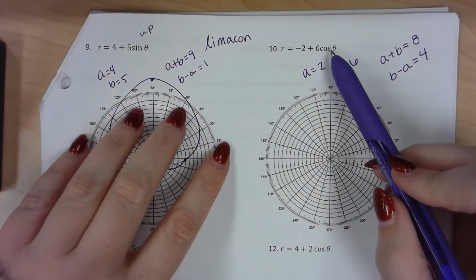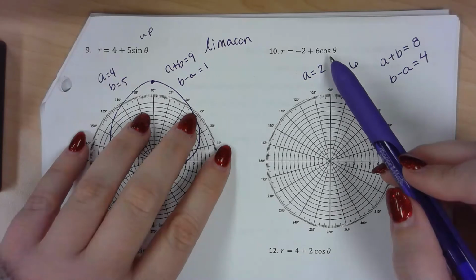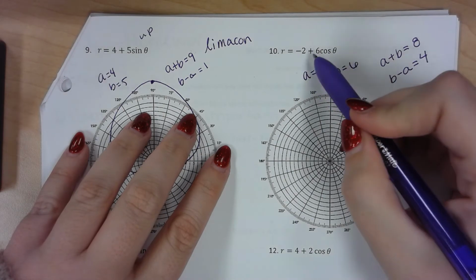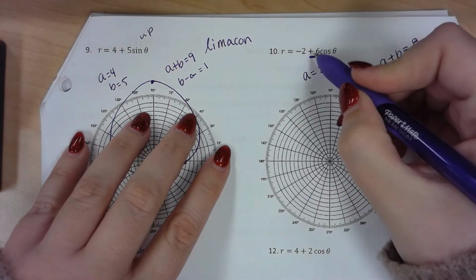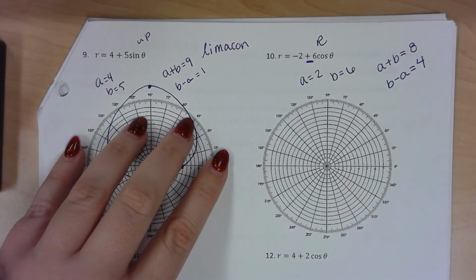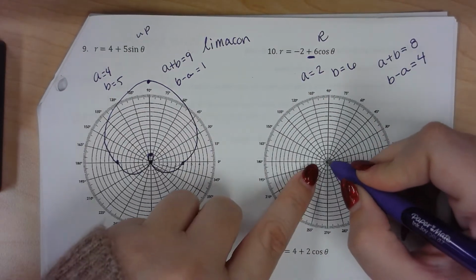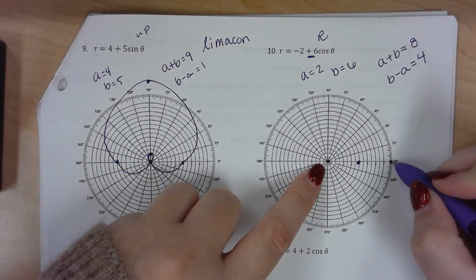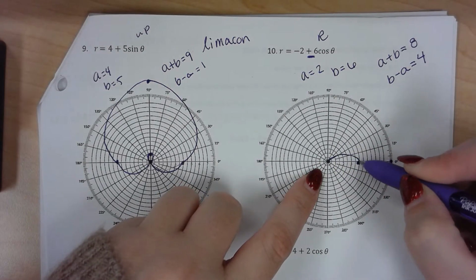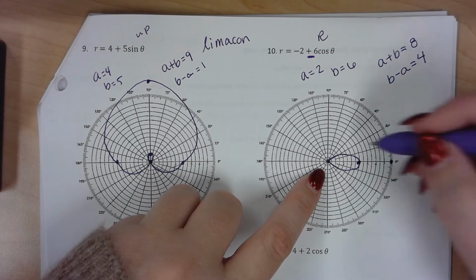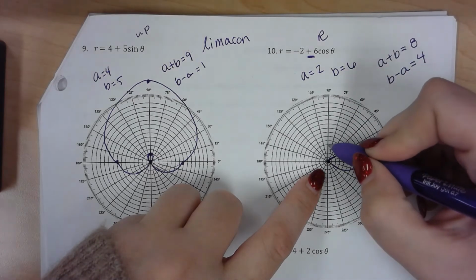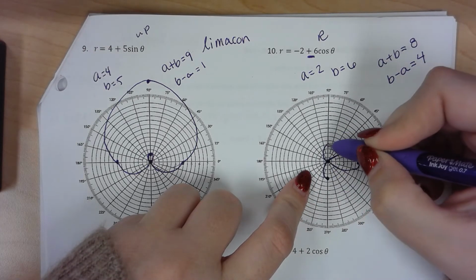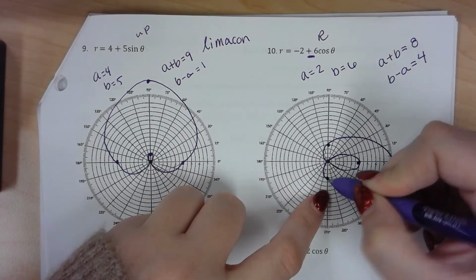Okay, so because this is a cosine, it's going to be opening left or right. Now, it doesn't matter that this -2 is in the front. What matters is this sign is positive or negative. So because this sign is positive, this is actually going to be opening to the right. So we're at 0, 0. Our loop length is 4. Our total length is 8. So our loop here is going to be 4. We have intercepts at 2. And then the total length is 8.